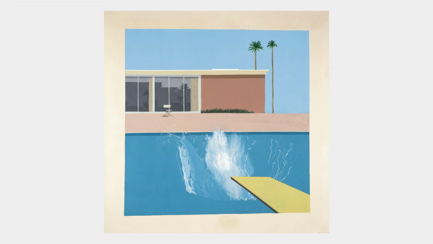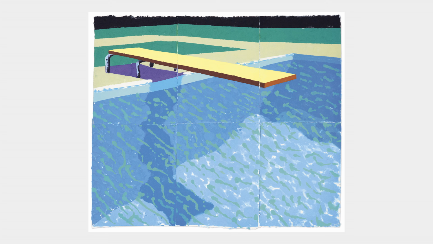California was particularly important to Hockney's career because of pools. This may sound a bit ridiculous, but that subject would make him quite popular, and he did, at times, as we'll see later, mix in some queer imagery.